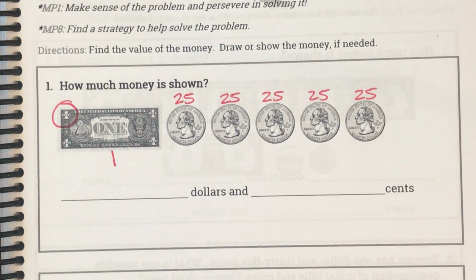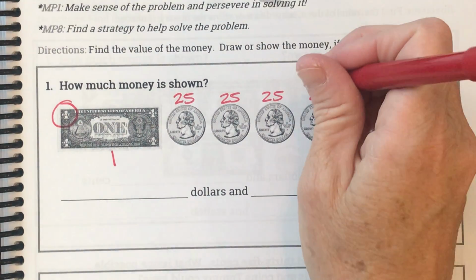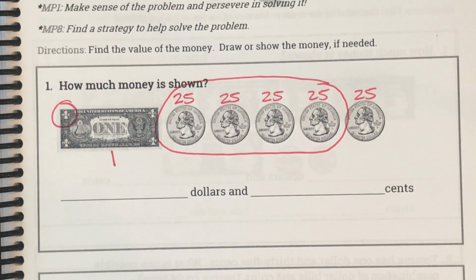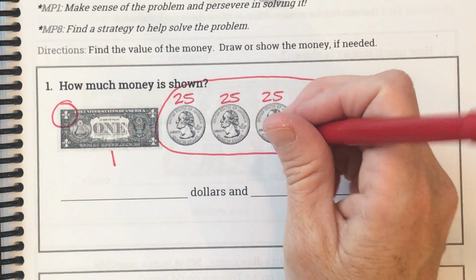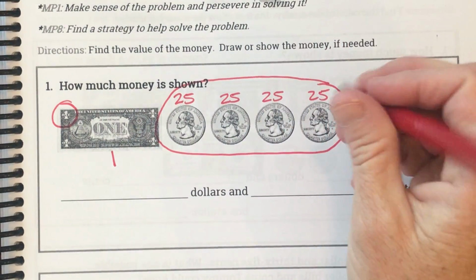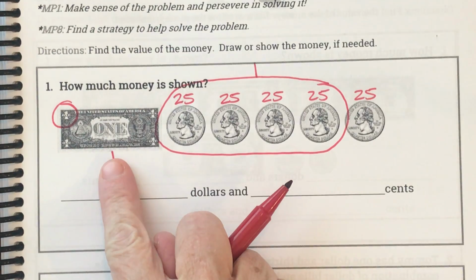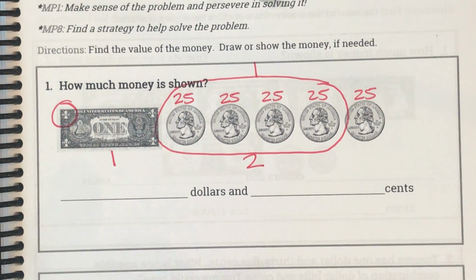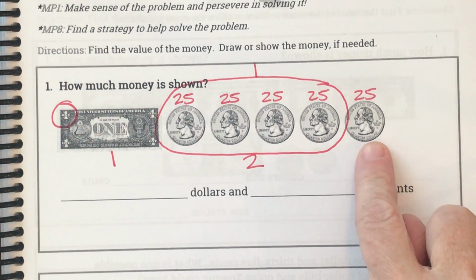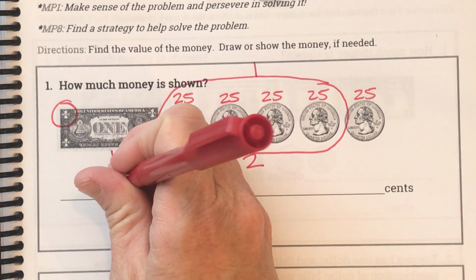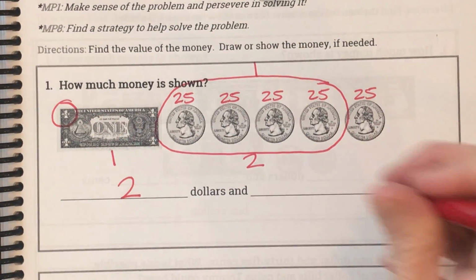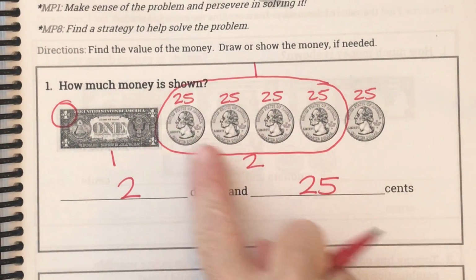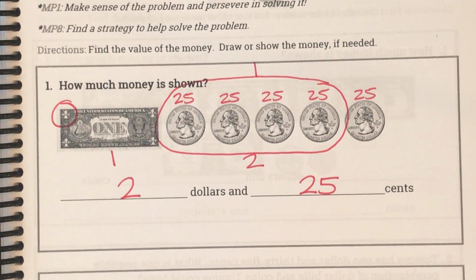Okay, what do I know about my quarters though? I know that 4 quarters equals $1. So this is $1 also. So if I had $1 and then I have another dollar, aren't I at $2 now? So I'm at $2 and then this is just going to be 25 cents. So I have $2.25. So that one was a little tricky because I had to group the coins. I couldn't just look at the dollar bills.